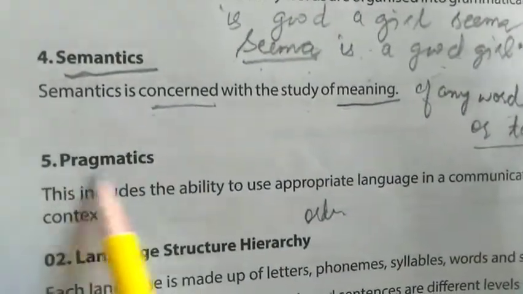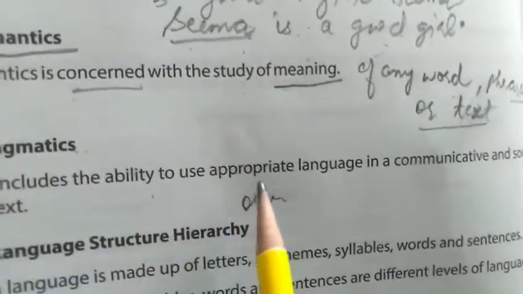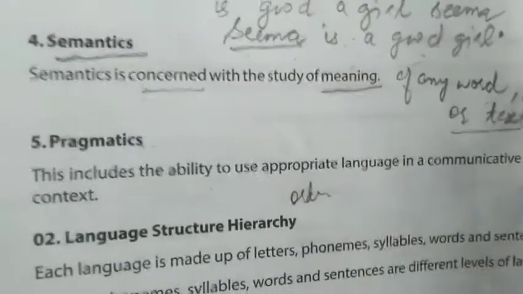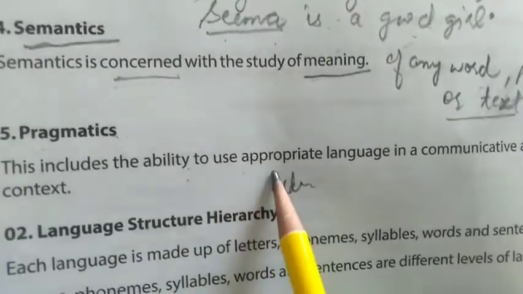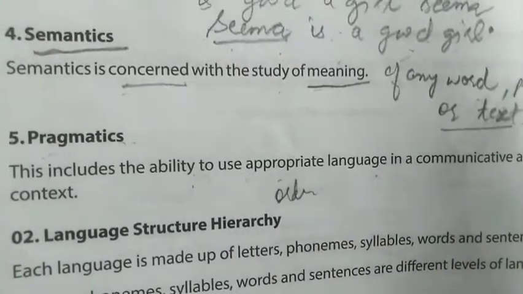Okay, then pragmatics. Pragmatics, this includes the ability to use appropriate language in a communicative and social context. So we should have that ability, that talent to use that language in a proper way to communicate with the others. Okay.